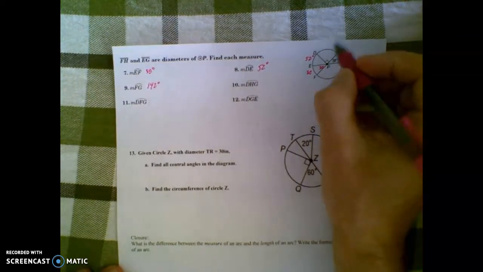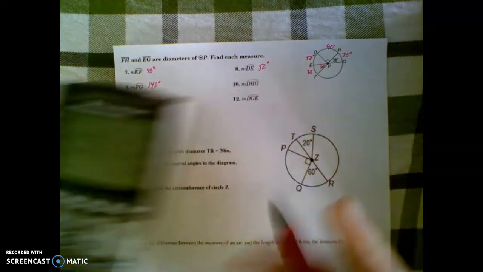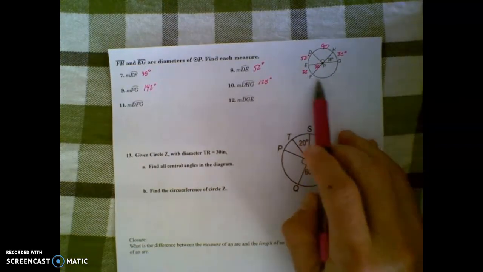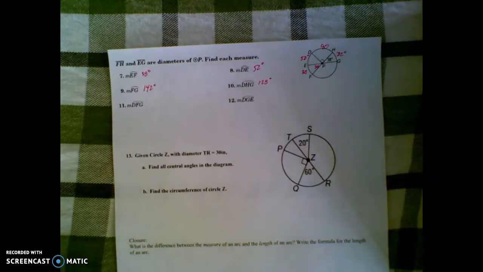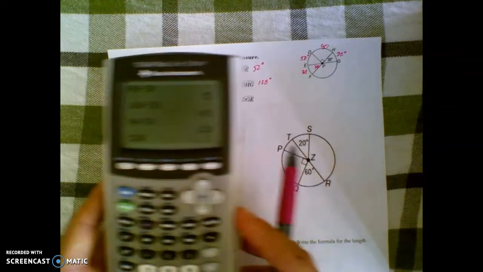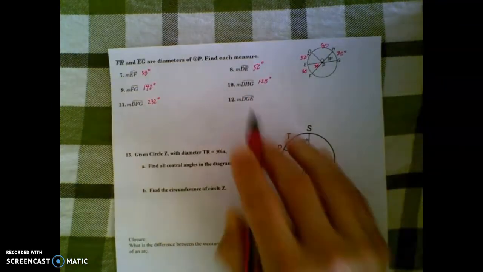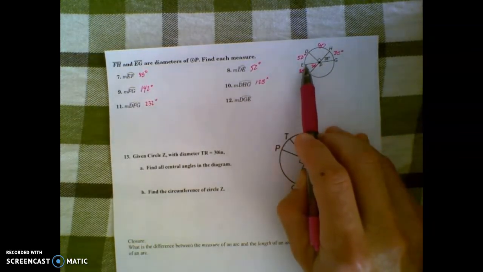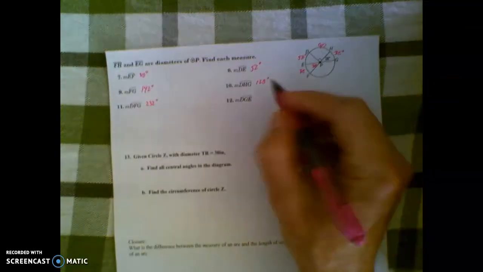DHG, that would be this 90-degree arc plus that 38-degree arc. So 90 plus 38, that's 128. DFG is this major arc right here, which is the semicircle plus a 50-degree arc. So DFG would be 52 plus 180, 232. DGE is the whole circle, so it's a major arc minus that 50 degrees. So I do 360 minus 50, so that's 310.